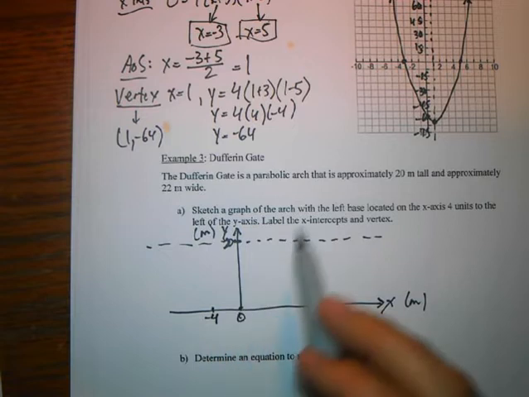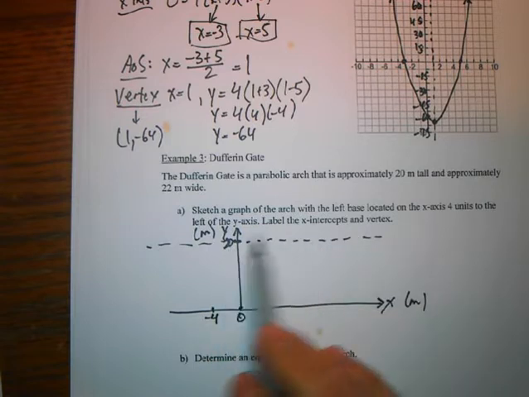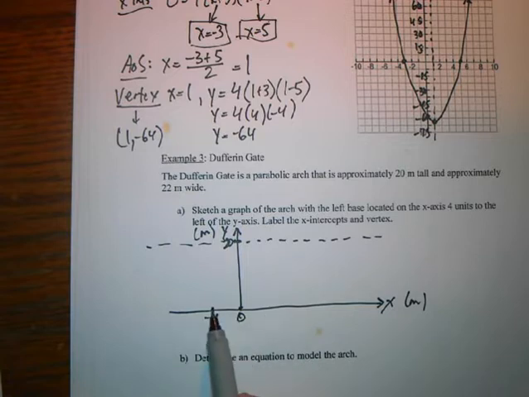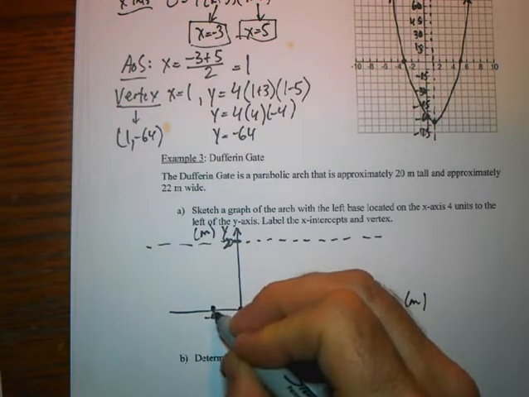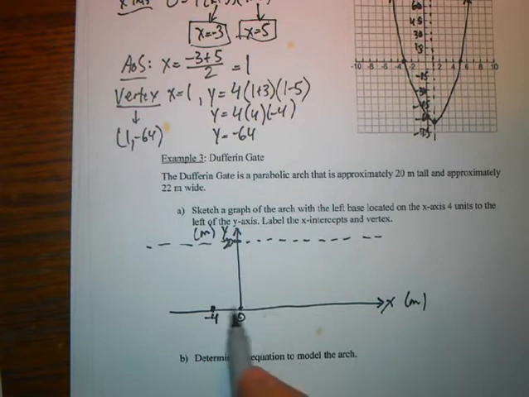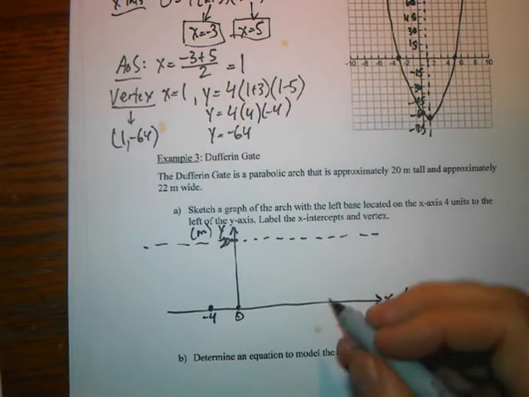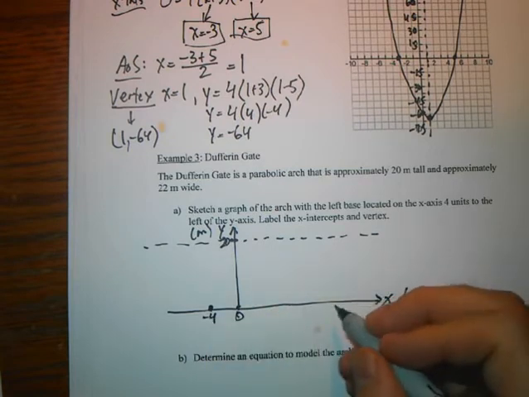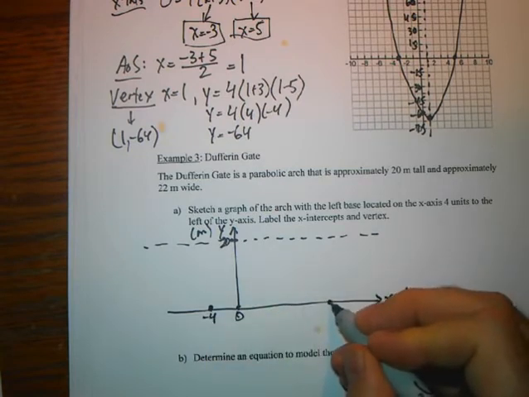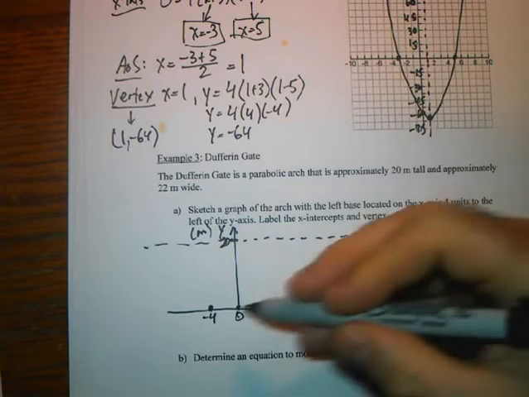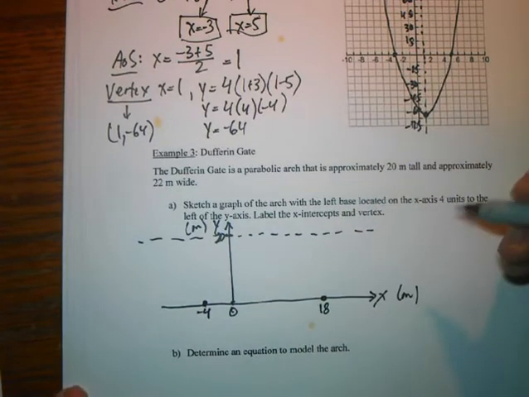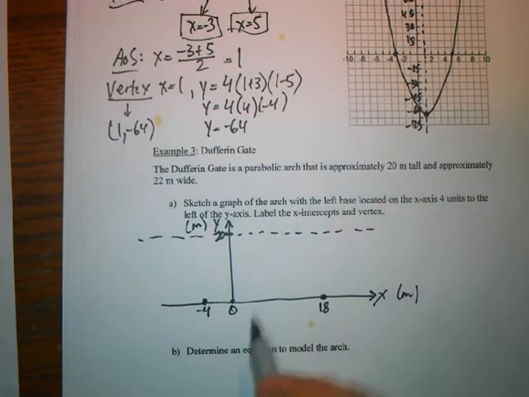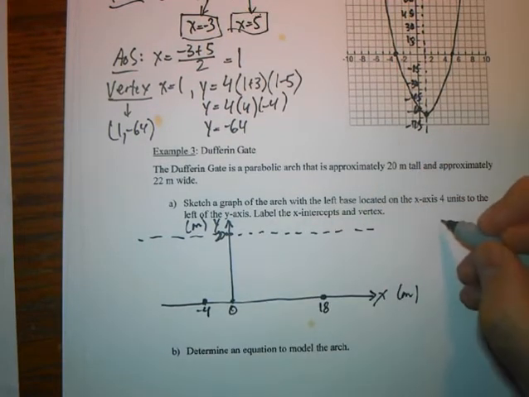So if we take our other information that we haven't used yet, the fact that it's 22 meters wide, well, if the left point where it meets the ground is there, I just add 22 to go to the right point, and that would be -4 plus 22, which is 18. So that's where the right point will touch the ground. And what we can do here is a calculation for the axis of symmetry.